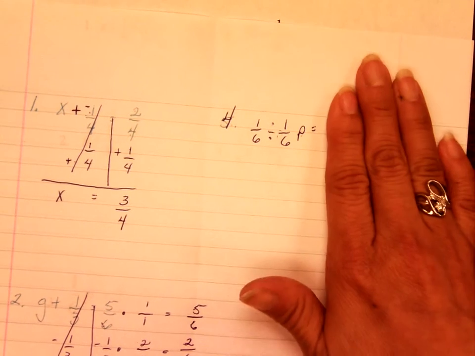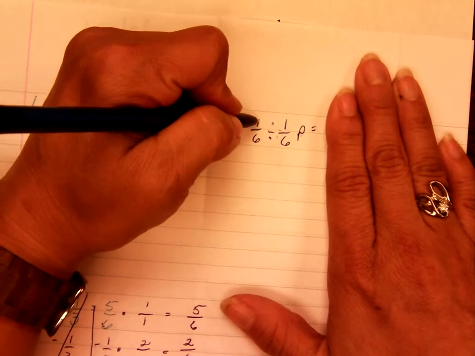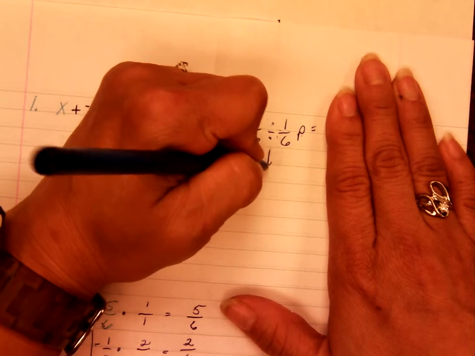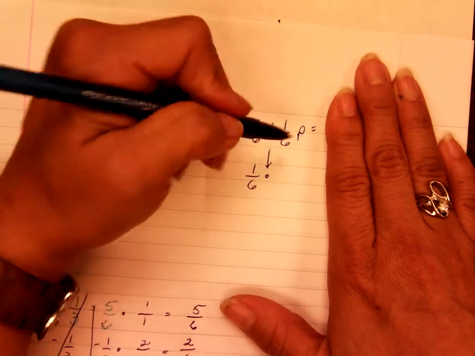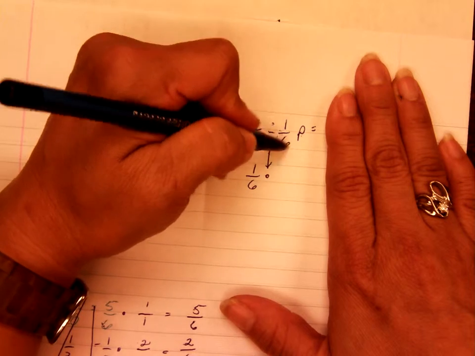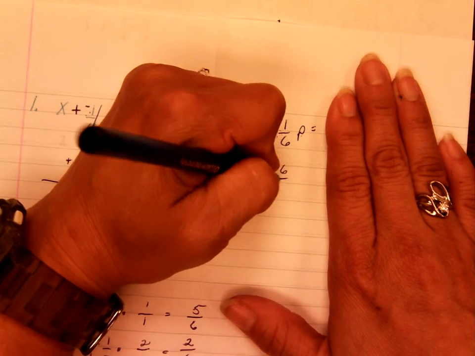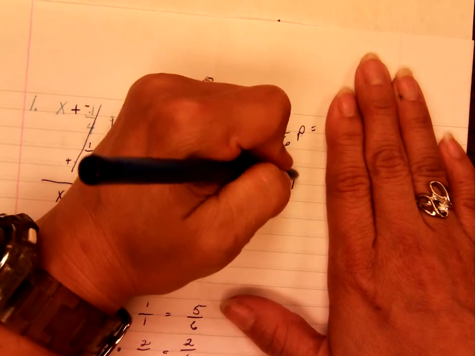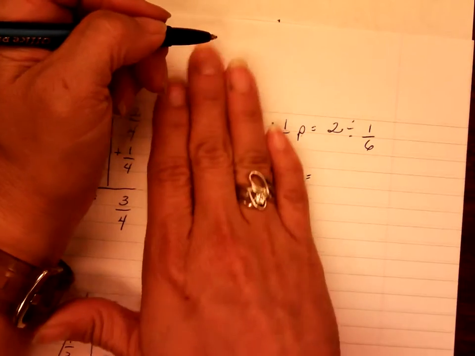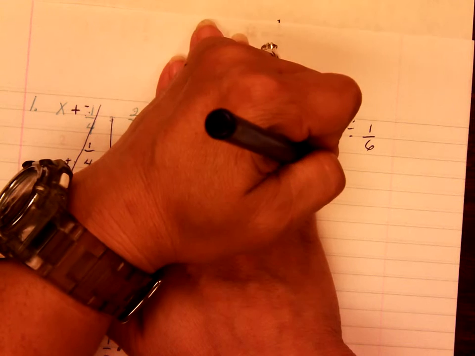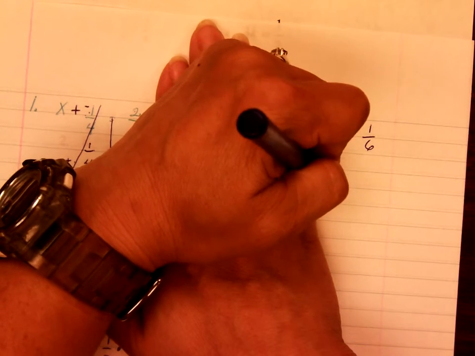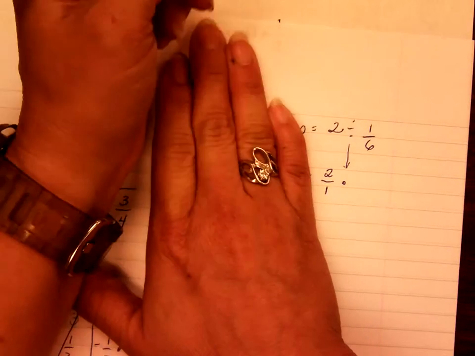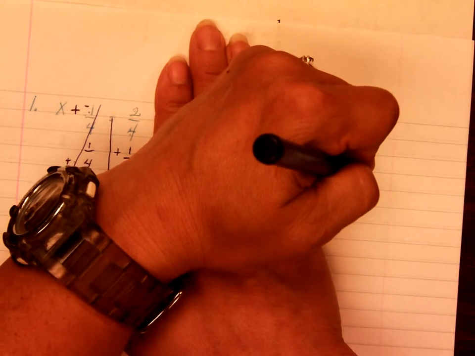So now let's look at this side first. So the first number stays the same, 1/6. Your division changes to multiplication. Once you change your division to multiplication, the second number becomes its reciprocal, so 6/1. And the p stays the same. Now let's look at this one. First number stays the same, and to make a whole number a fraction is 2/1. Your division changes to multiplication, and you do the reciprocal, 6/1.